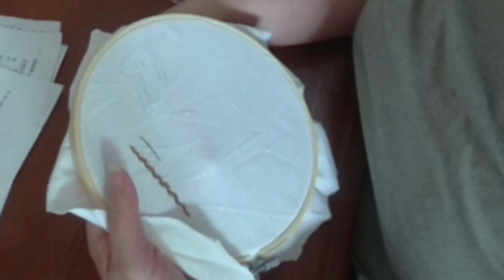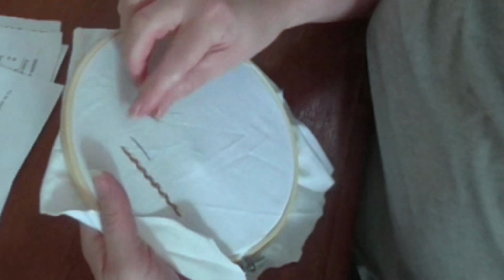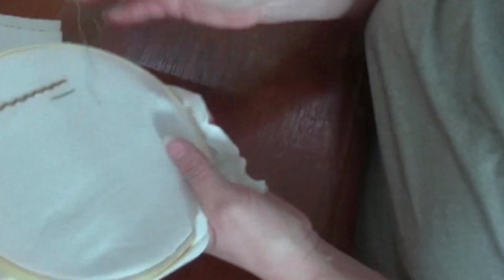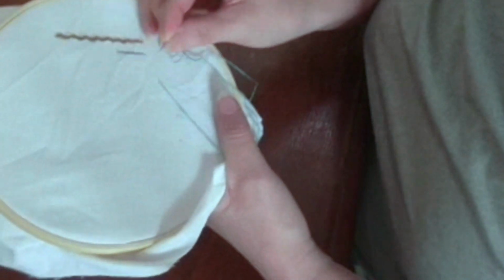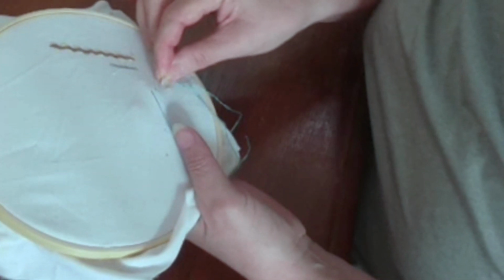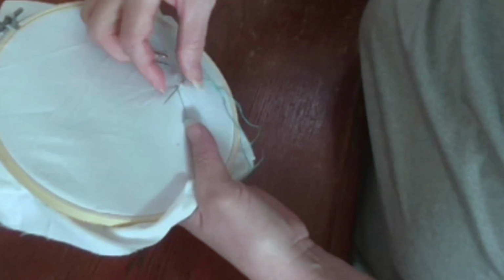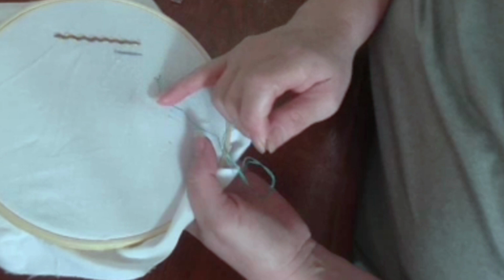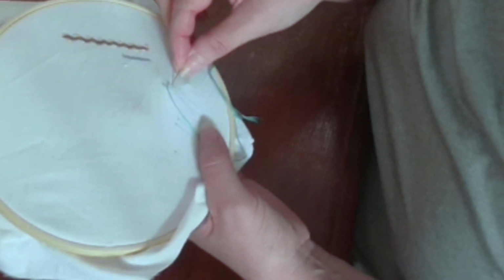So obviously we're going to do blanket stitch first. So the way that I like to do it, just to make it easier, get that through there, coming up, there we go, and you can see that the stitch is just looped over.